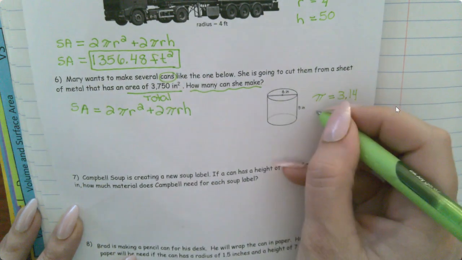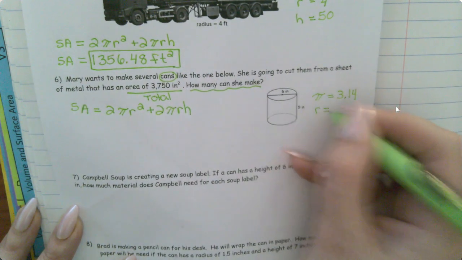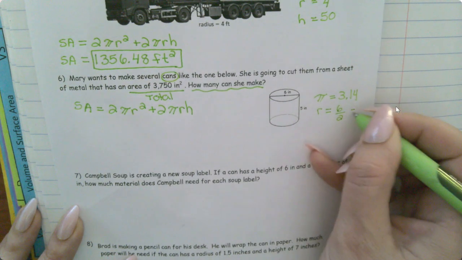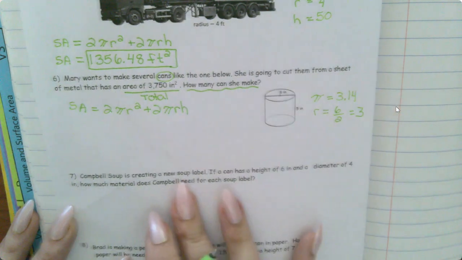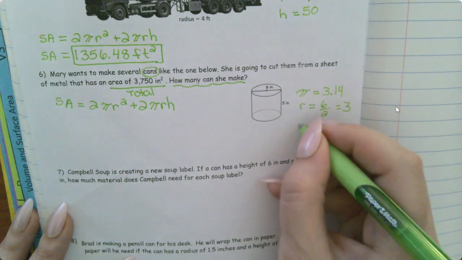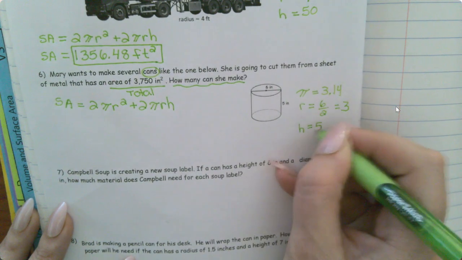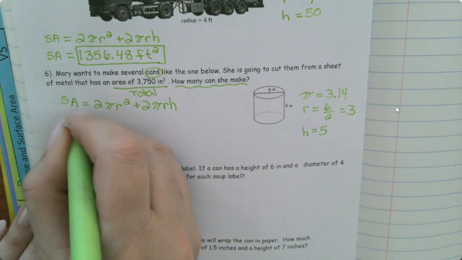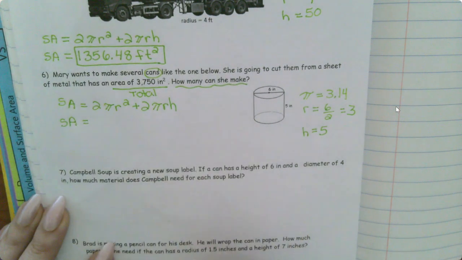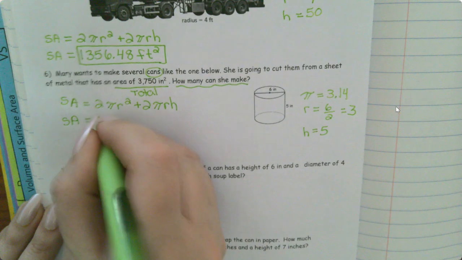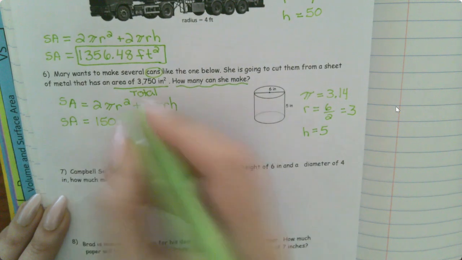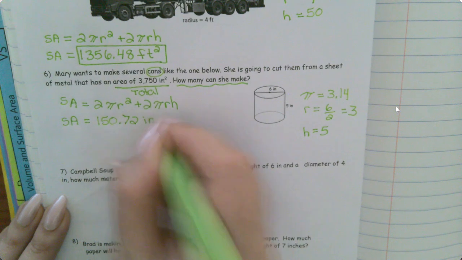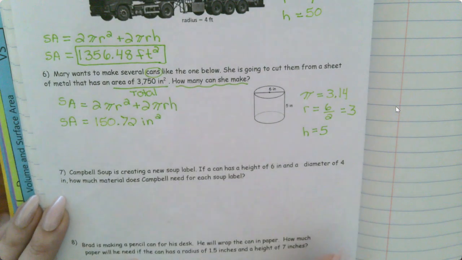Radius, what's our radius for the can? Yep. 6 gets cut in half, so a radius of 3. And then my height is 5. So what is the surface area of the can? 150.72 inches squared. Is that the answer to my problem?